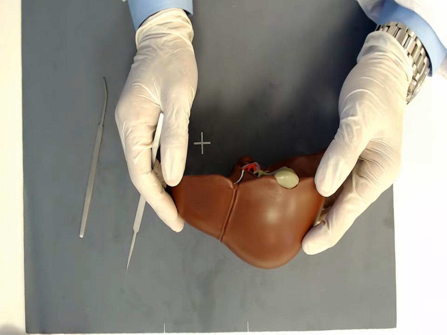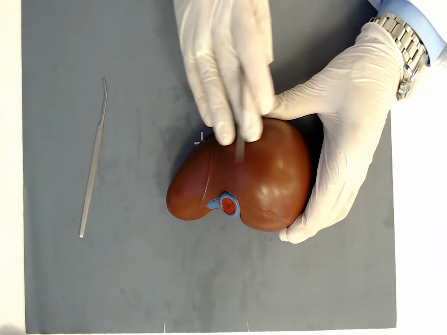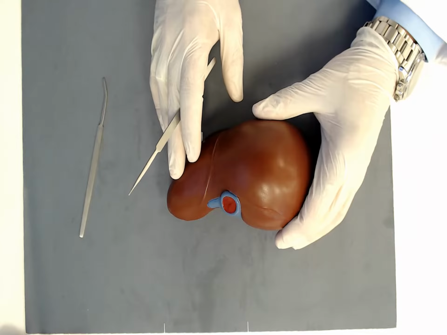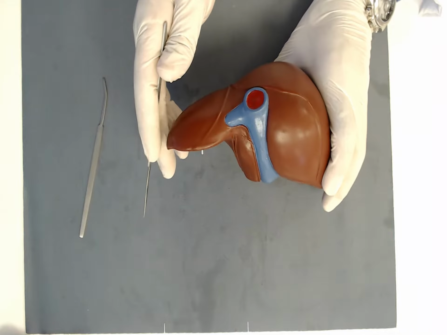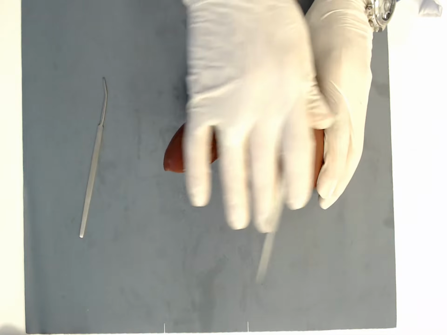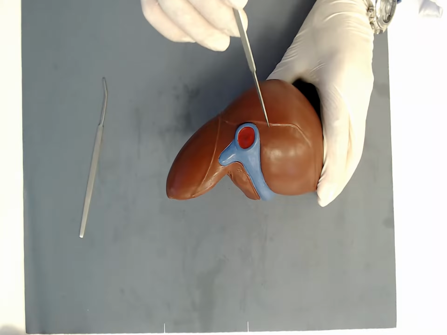peritoneum that covers the liver. Yes, you know that the liver is covered not completely by peritoneum. That means there's an area that you know is located posteriorly against the diaphragm here. Again, this is the inferior vena cava. That means this is posteriorly. So this area that's not covered by peritoneum is known as the bare area of the liver. This is the bare area of the liver. Let me show you. This is the bare area of the liver, not covered by peritoneum.